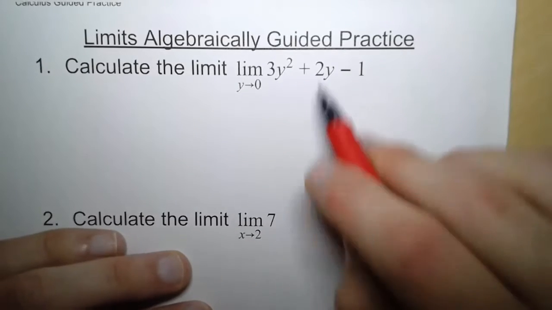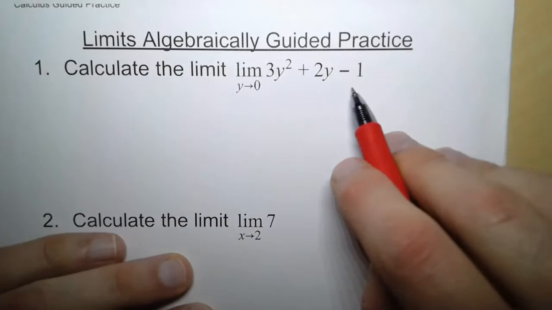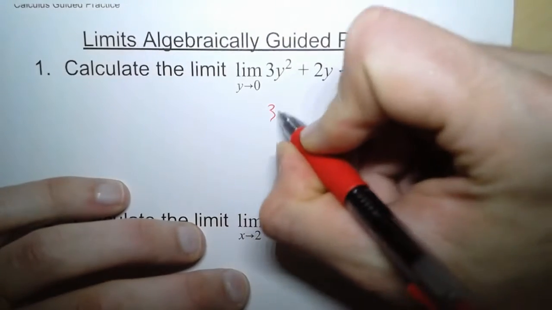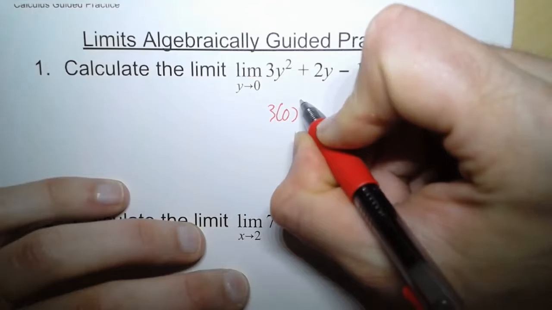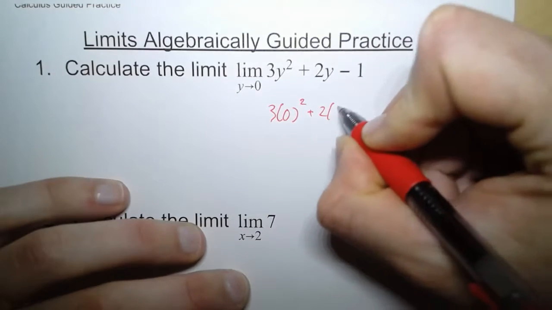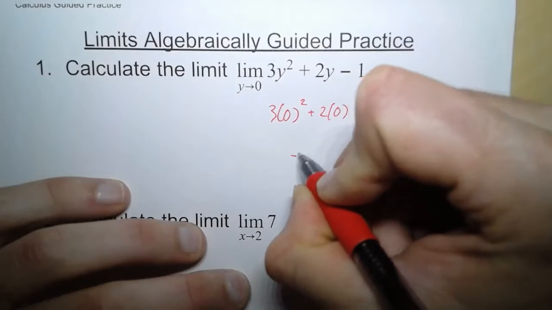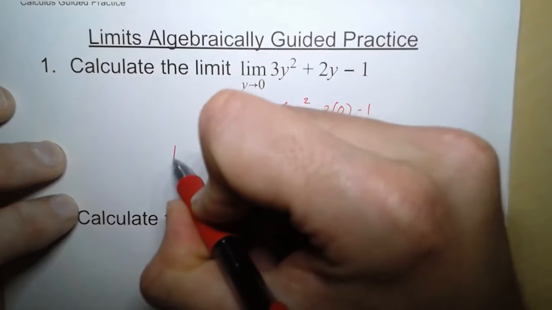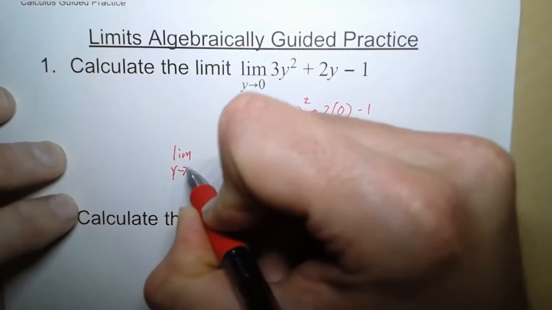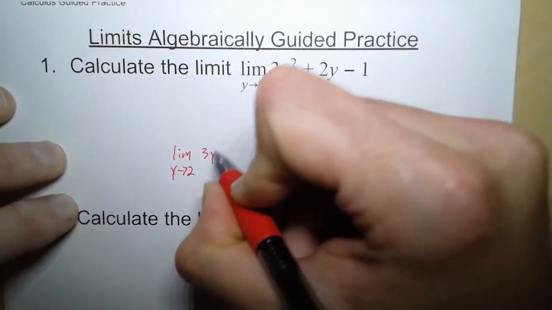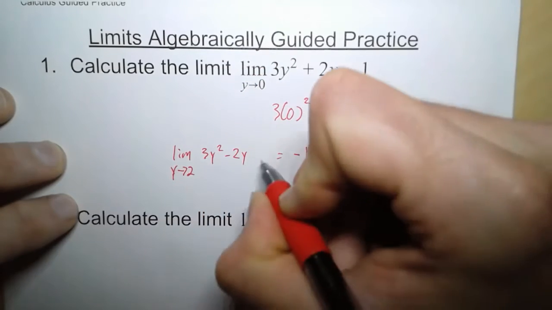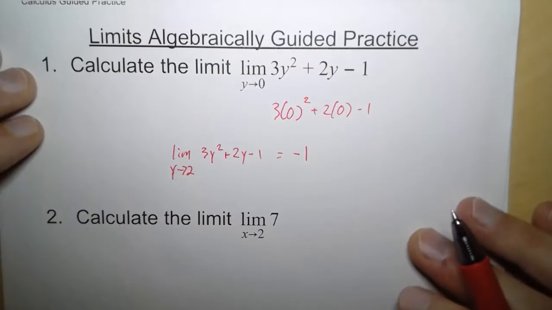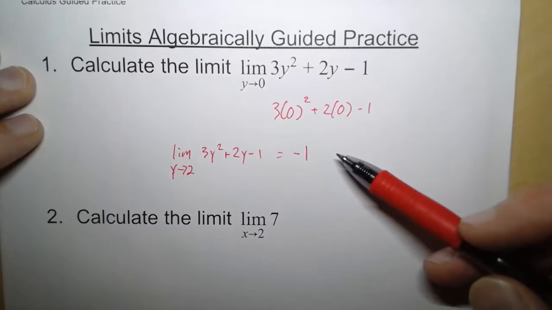And let's see, this is a function that is continuous. It has no breaks in it. So it's also going to approach that. So if I plug in 0 for y here, and 0 for y here, we get -1. That is what our limit is equal to. So as y approaches 0, 3y squared plus 2y minus 1 approaches -1. And that's always going to be the easiest way to find a limit.